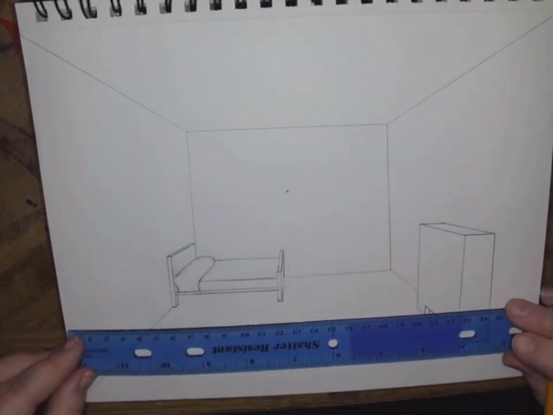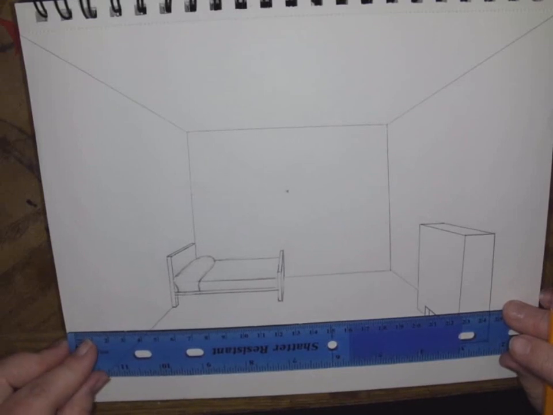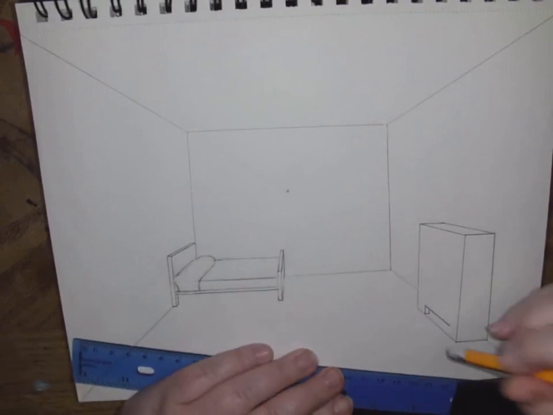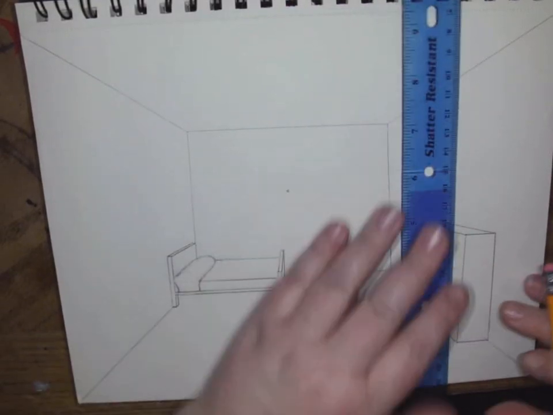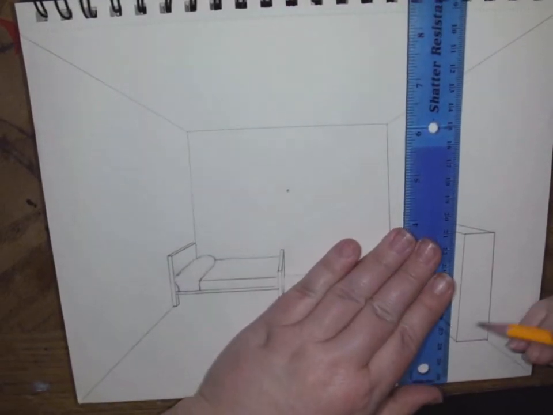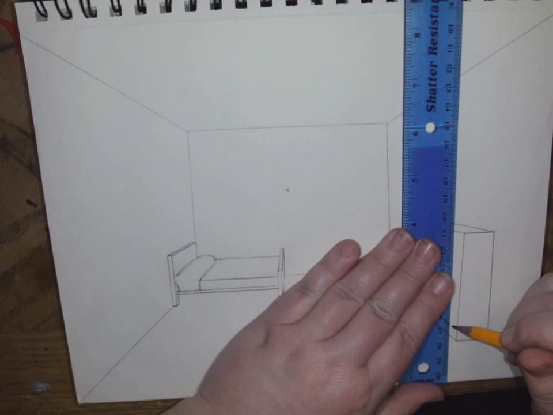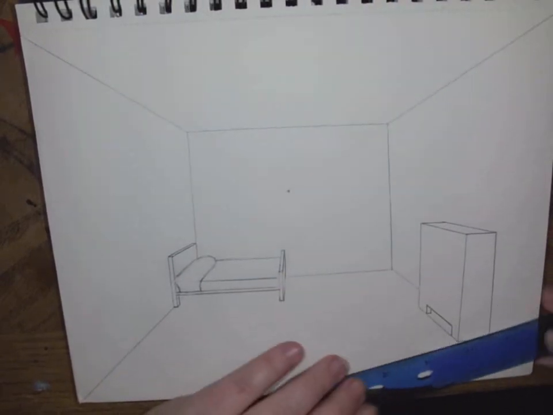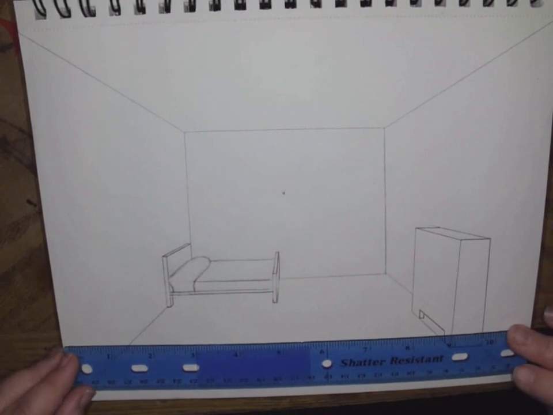Remember, always use the edge of your paper to help you draw that straight line. Okay. Okay, it would continue here.